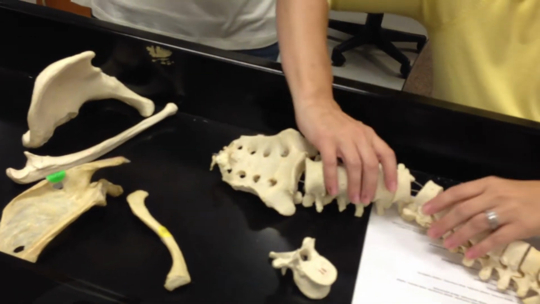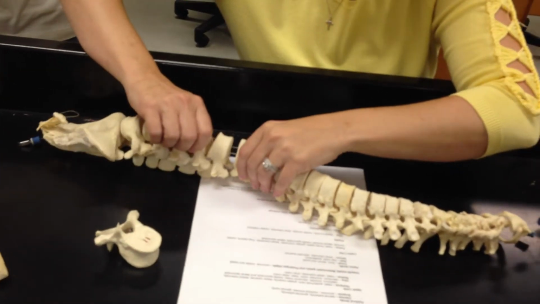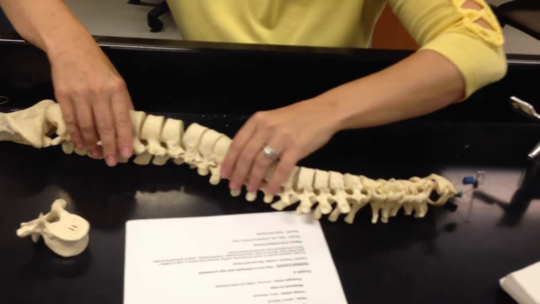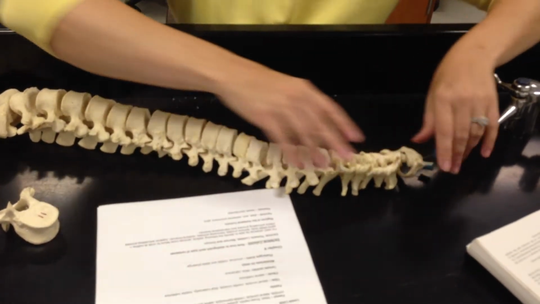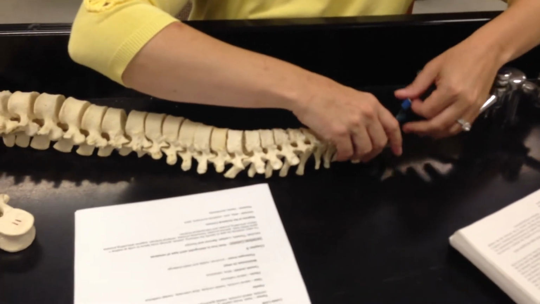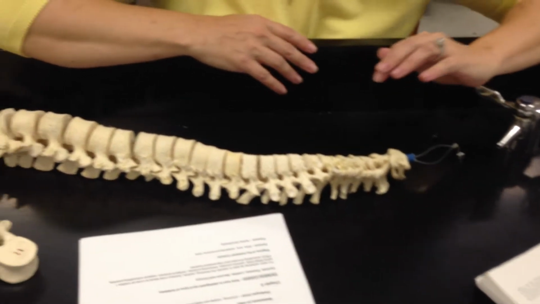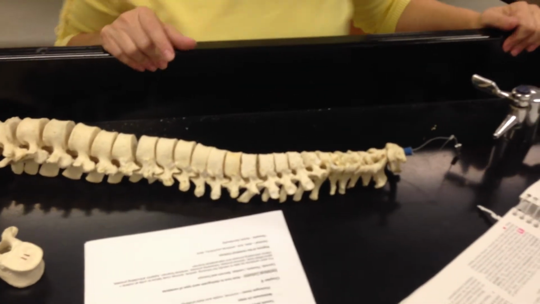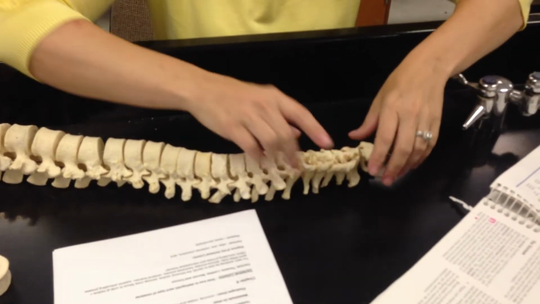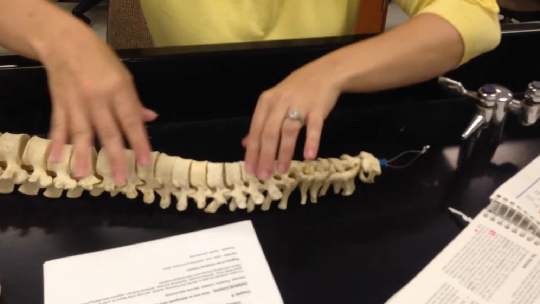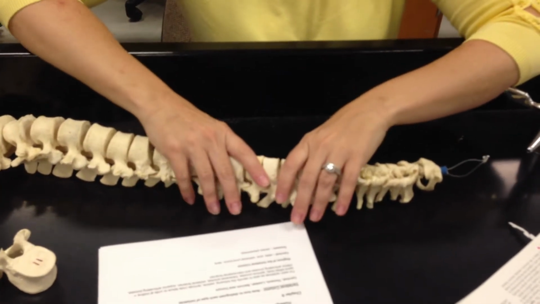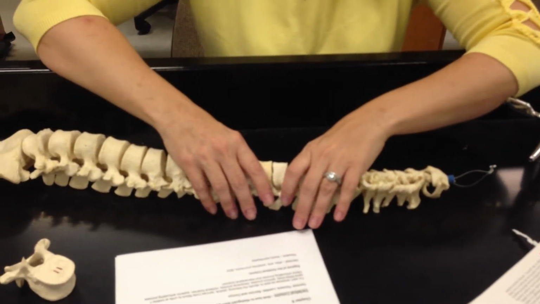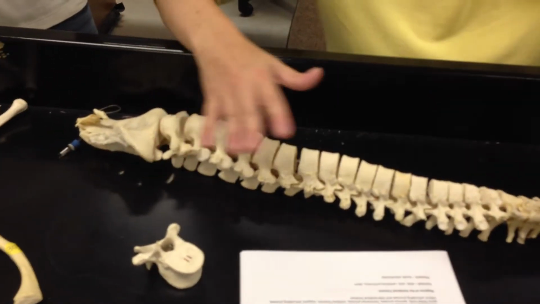But when we're looking at our vertebra and the processes on our vertebra, okay. That was 7, 5, 12. Yeah, sorry. That was a neuron firing there, folks. If we look at this, the first 7 are cervical, then we have 12 thoracic. Why do we have 12 thoracic? 12 ribs, right? And then we have 5 lumbar at the bottom.